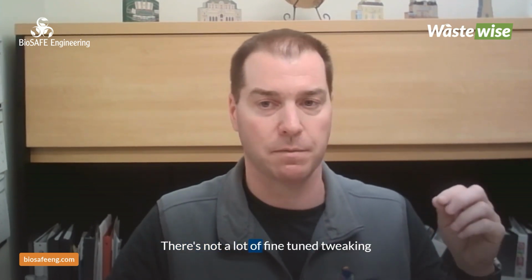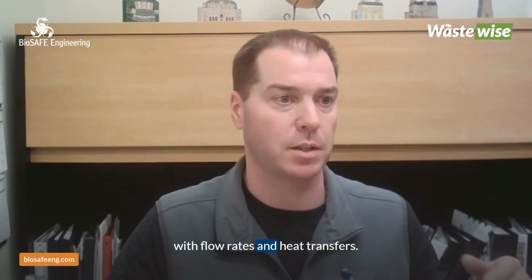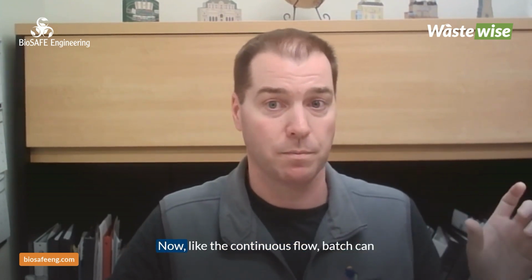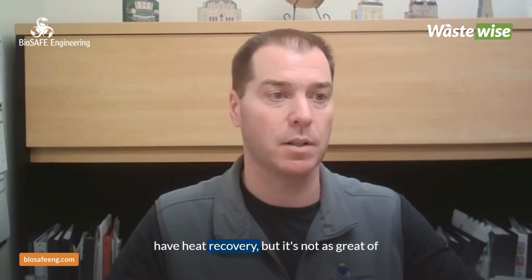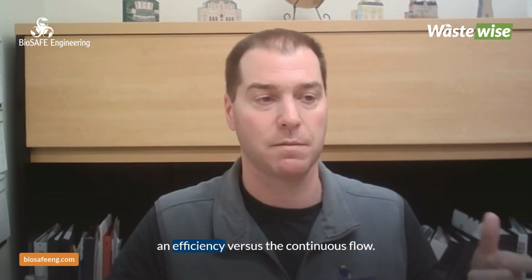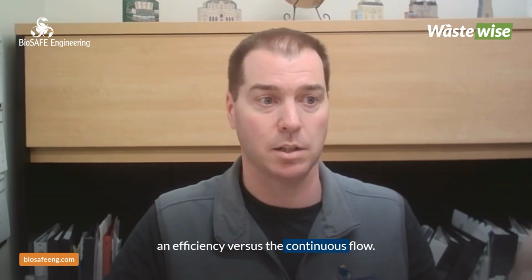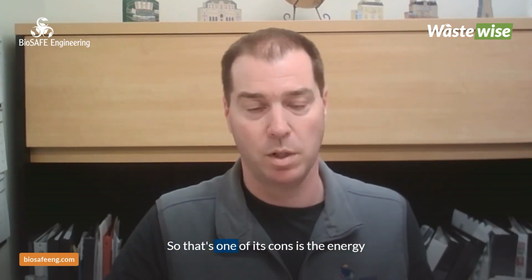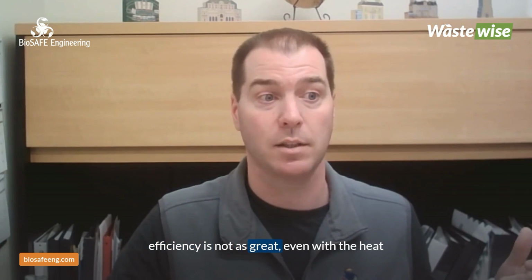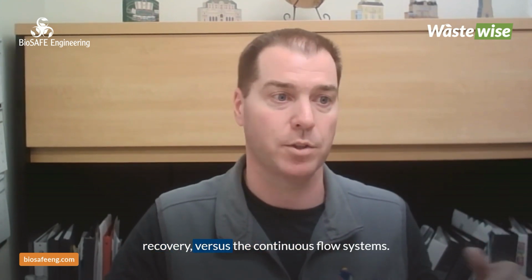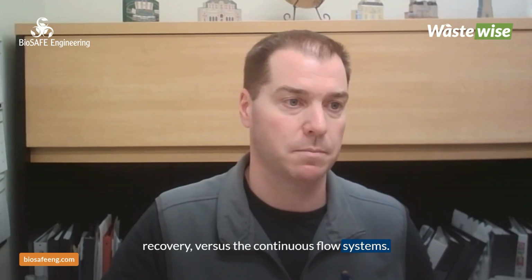There's not a lot of fine-tuned tweaking with flow rates and heat transfers. Now, like the continuous flow, batch can have heat recovery, but it's not as great of an efficiency versus the continuous flow. So that's one of its cons, is the energy efficiency is not as great, even with the heat recovery, versus the continuous flow systems.